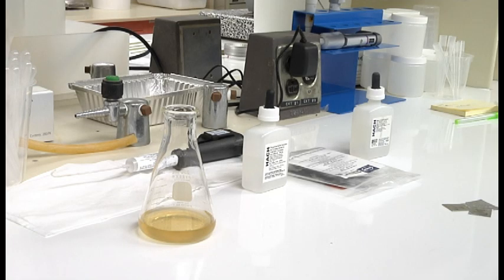Now that we've done our demand study and we've reached an ORP level that indicates that a residual might be present, it's important to then confirm that we do have a chlorine dioxide residual in this sample. So how we're going to do that is through our iodometric titration using the Hach digital titrator. I pulled 50 mL of our sample and put it into the flask here.